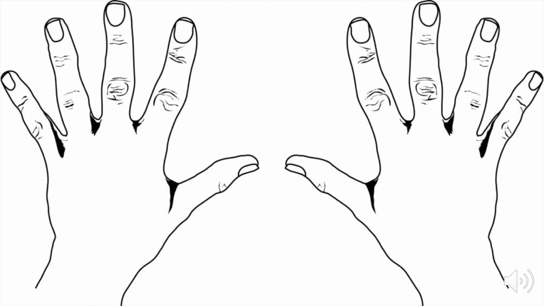Here is a picture of 2 hands, and our thumbs are number 1s. Then our next fingers, or our pointer fingers, are number 2. The next ones are number 3. The next finger is number 4. And the next finger is number 5.